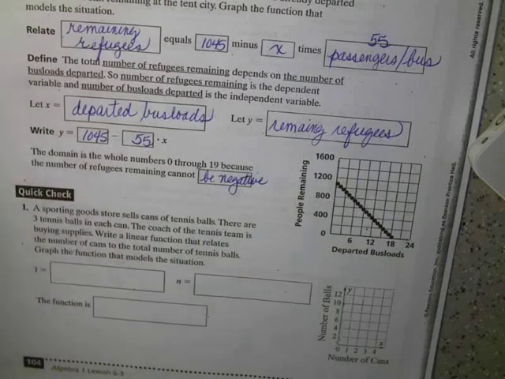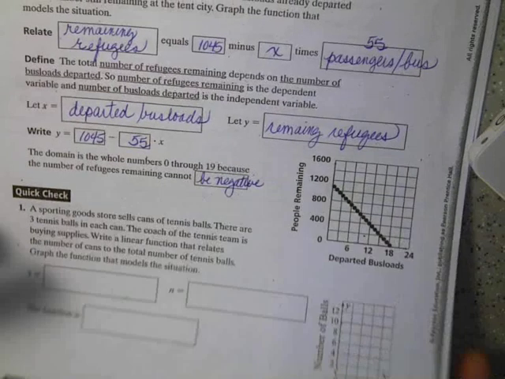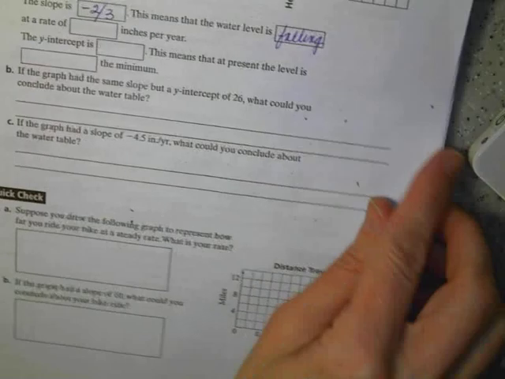All right, you have a quick check to do a similar type of situation. Also be sure that you graph the function that models this. Have that ready to go. Let's look at the engineering question.